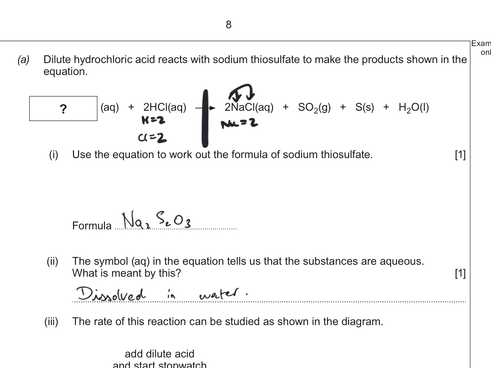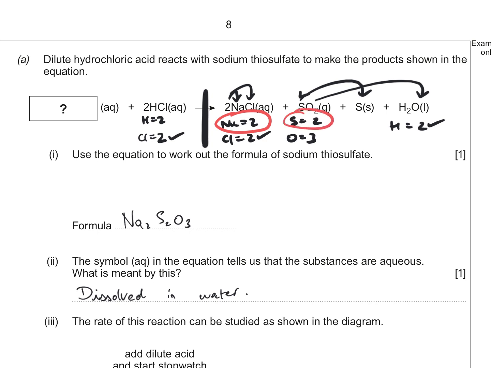I've also got 2 Cl's, so they match. I've got 2 sulfurs. I've got 2 plus 1, which gives me 3 oxygens, and I've got 2 H's. So at the moment, only the H's match. So I can see left over is 2 sodiums, 2 sulfurs, and 3 oxygens, and I've put that into a chemical formula there, and that will go in the question mark box.